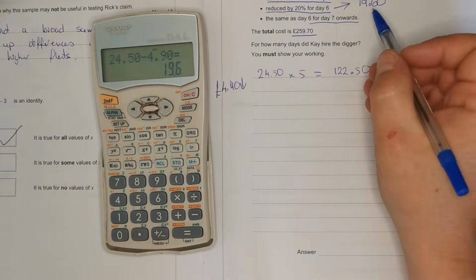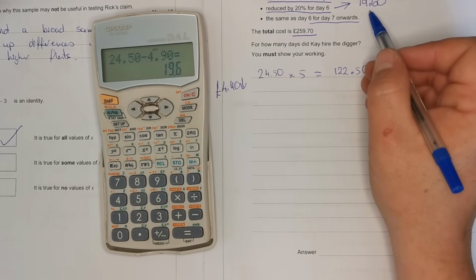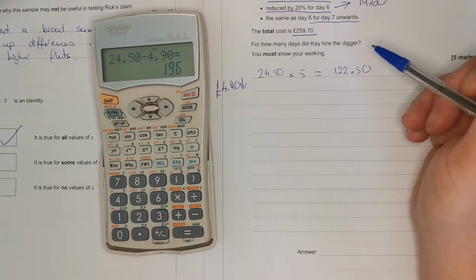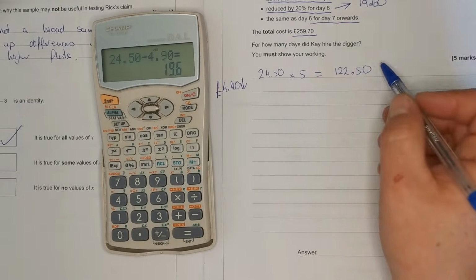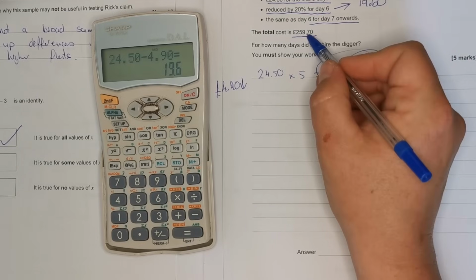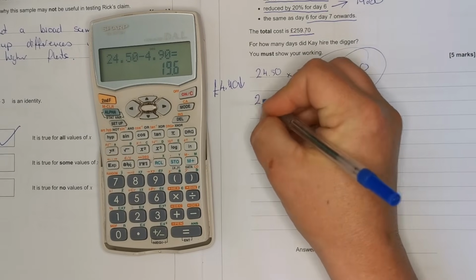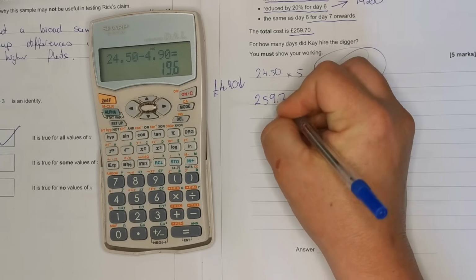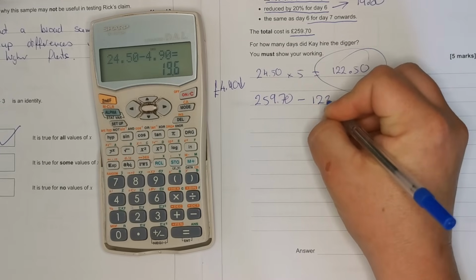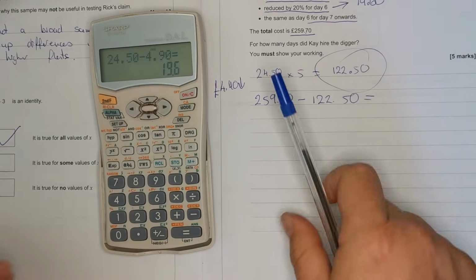Oh, so because it's just that a day now, it's just how many of those are in what's left over. So it was that for the first 5 days. Let's take that off of our price there. So £259.70, take away £122.50.